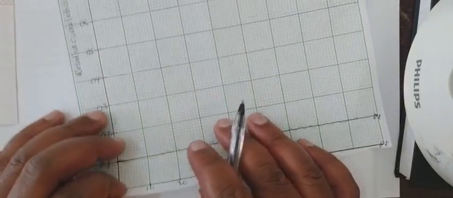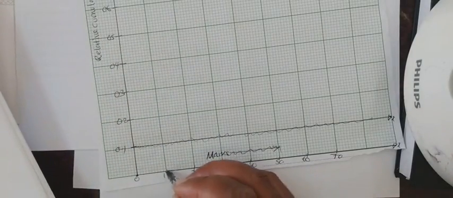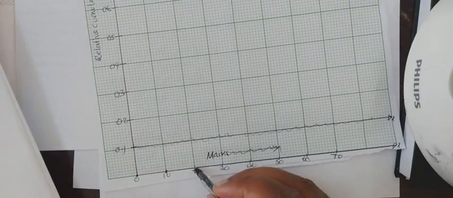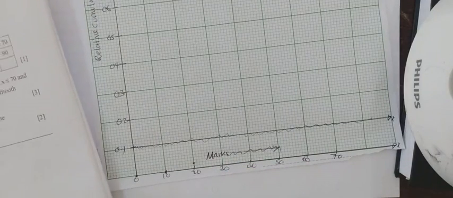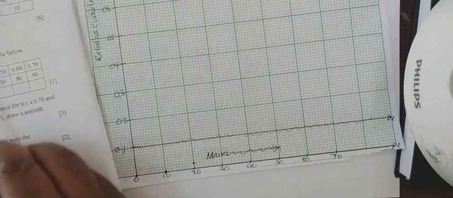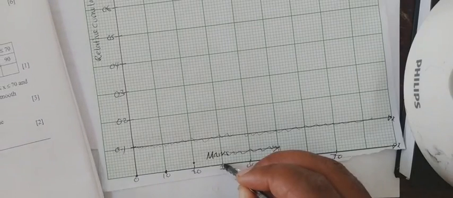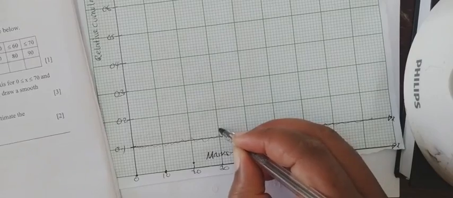What are we plotting? It's 10,0. So 10,0 is here. 20,0.02. So 20, just count two lines, 1, 2. That is where your 0.02 is. Okay? Then 30,0.13. 30, you count 13 lines. From there to there, there are 10 of these smaller ones. So I'll say 1, 2, 3.